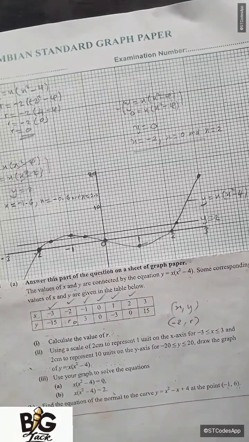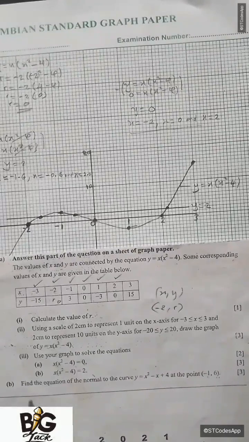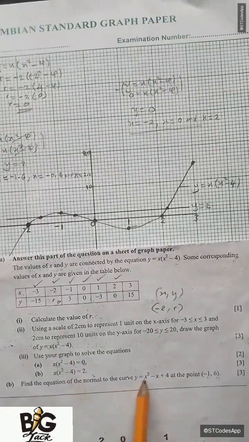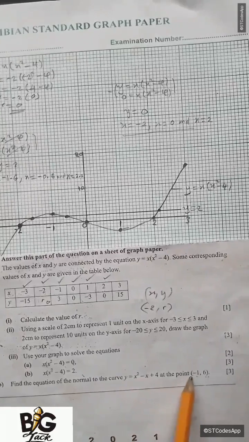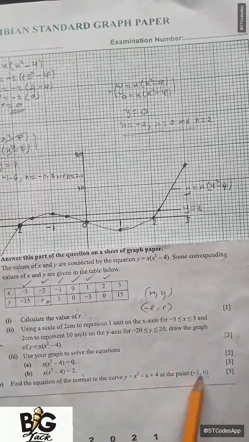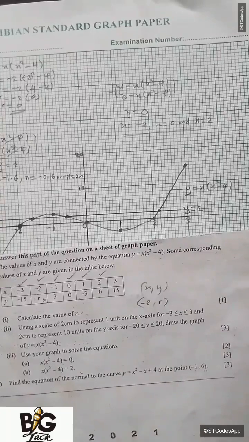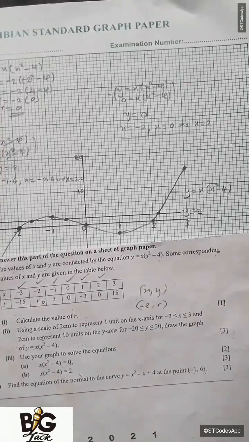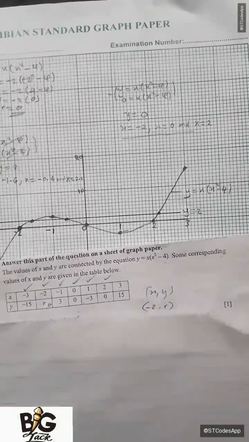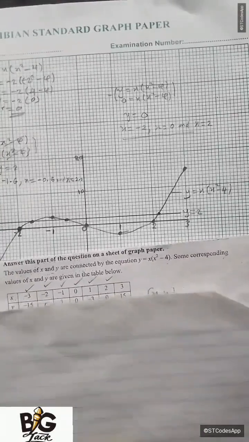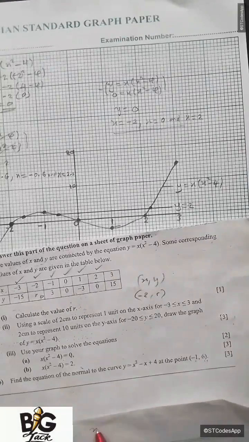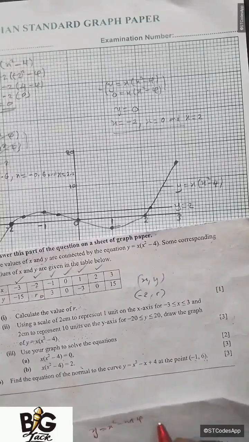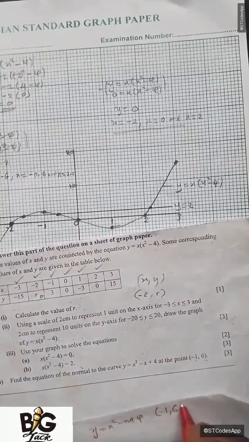Okay, then the last one here, it is saying, find the equation of the normal to the curve, where y is equal to x to the power 2 minus x plus 4, at the point negative 1, 6. So these are the coordinates. Okay, so in this part here, allow me to use a paper to answer this one. So let me try to write the equation. So y is equal to x to the power 2 minus x plus 4. Then the coordinates we are having negative 1, 6.